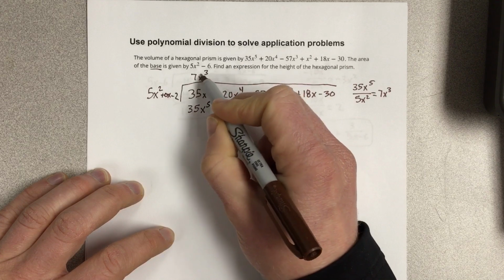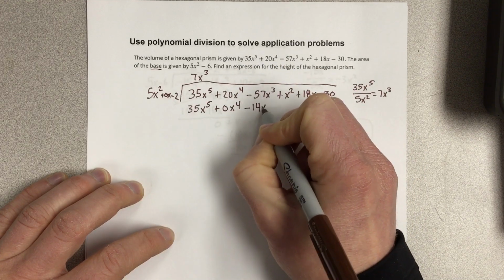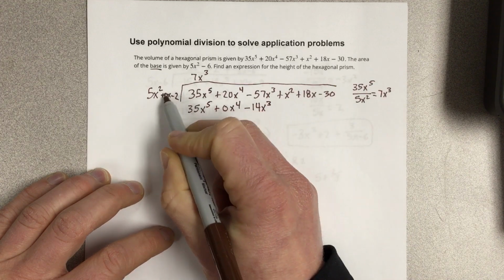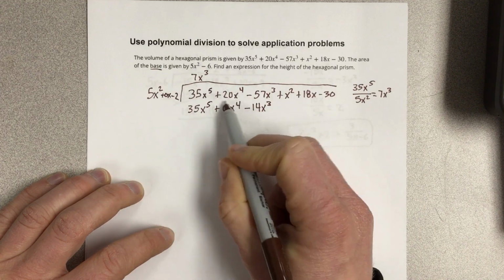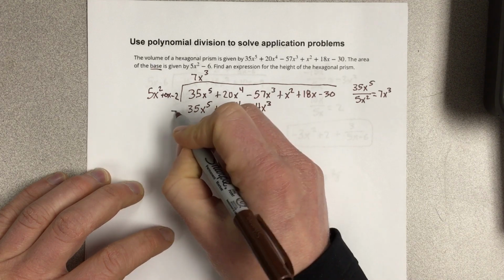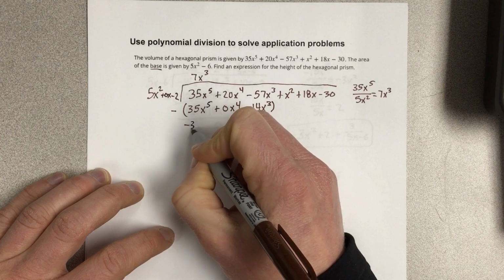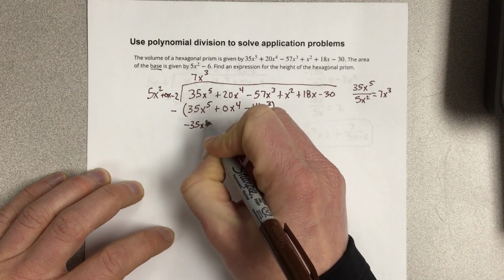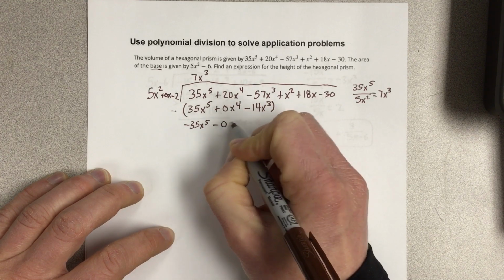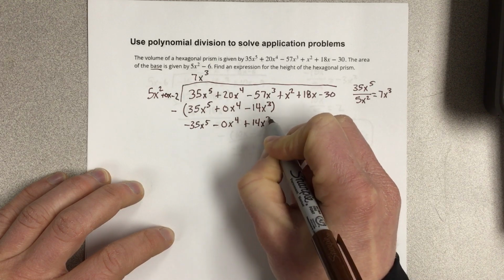And then 7x cubed times the negative 6 gives you negative 42x cubed. The reason we put this placeholder in there is so that it keeps everything in line here. We're going to subtract these three terms.